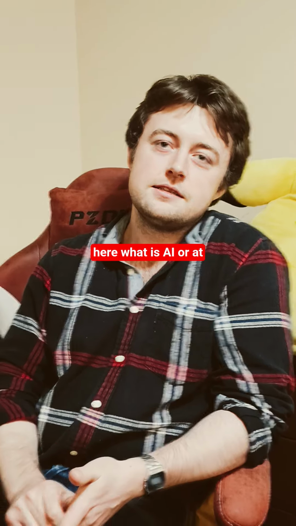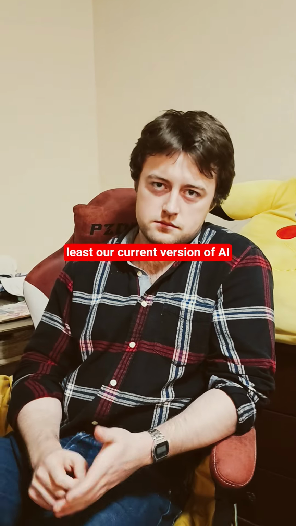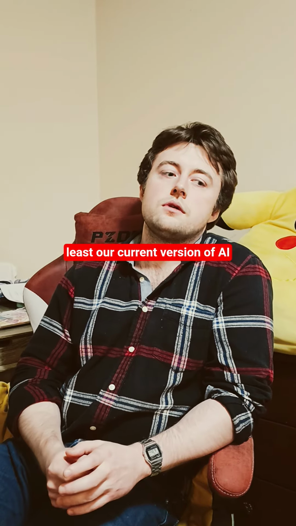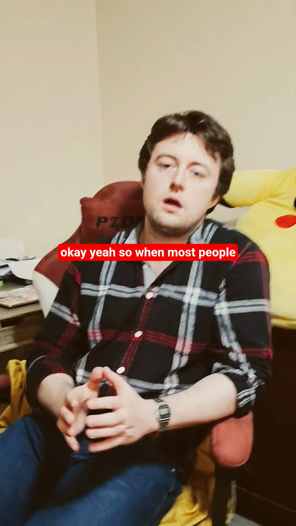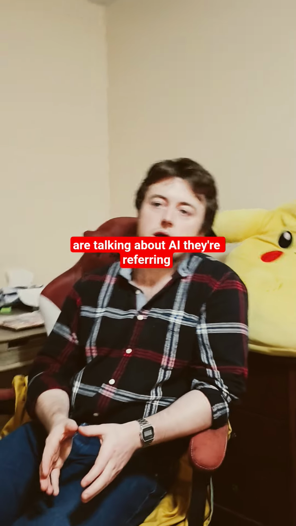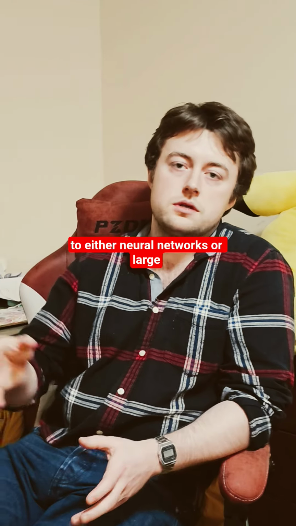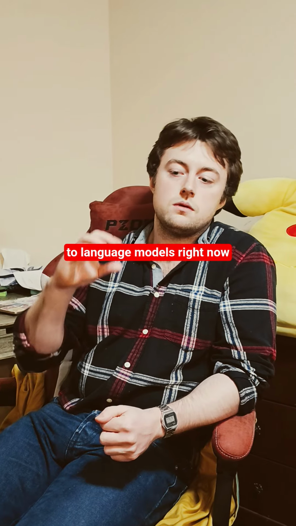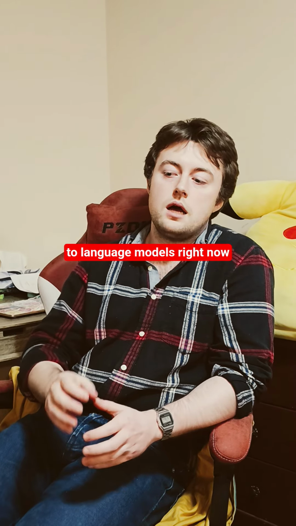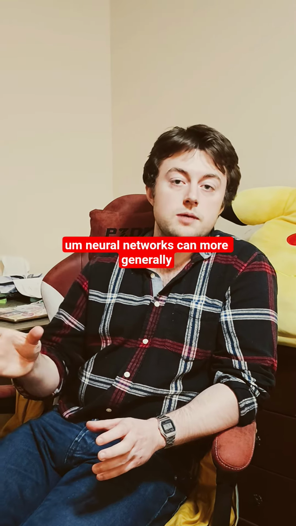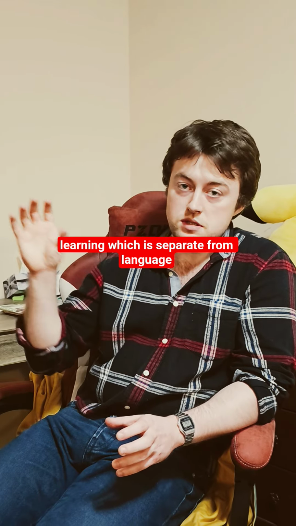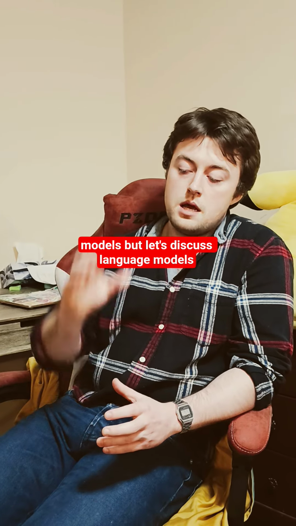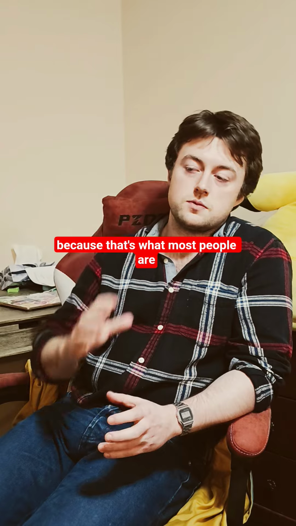What is AI? Or at least our current version of AI? Okay. Yeah. So when most people are talking about AI, they are referring to either neural networks or large language models. Most people are referring to language models right now. Neural networks can more generally be applied to things like reinforcement learning, which is separate from language models. But let's discuss language models because that's what most people are interested in.